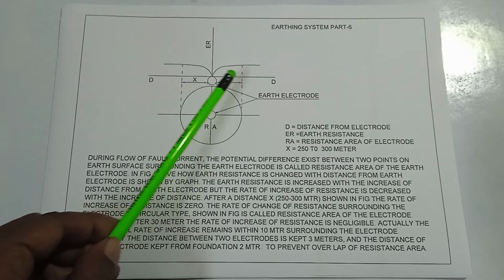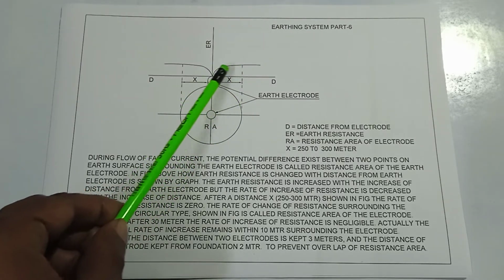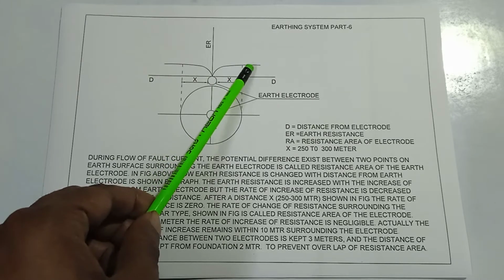It is the distance 250 to 300 meter. After that, the rate of increase of resistance is 0.